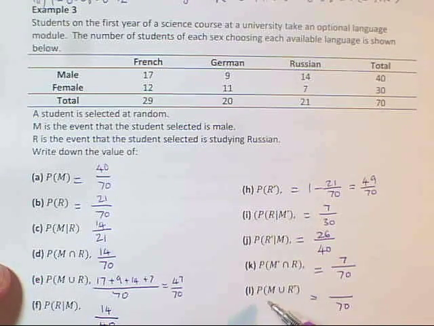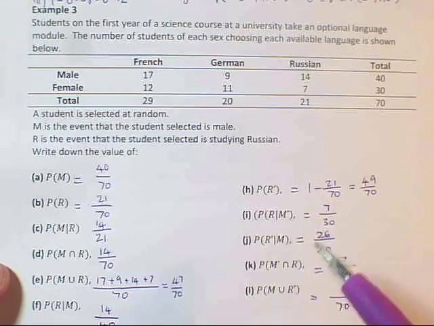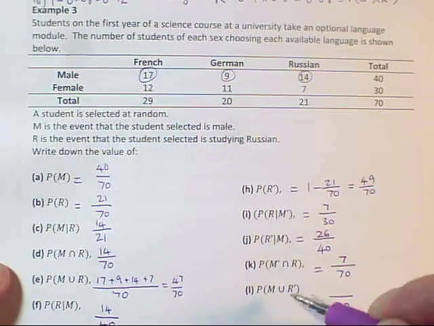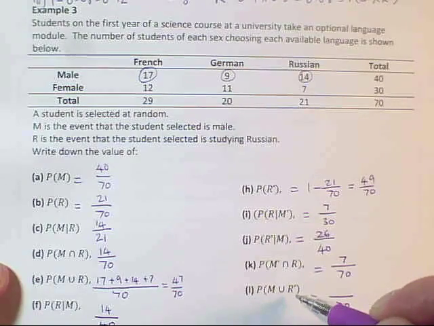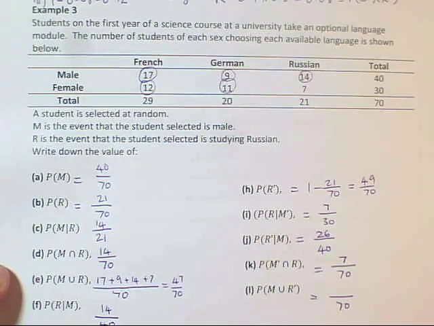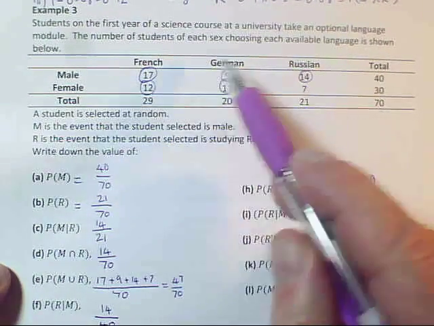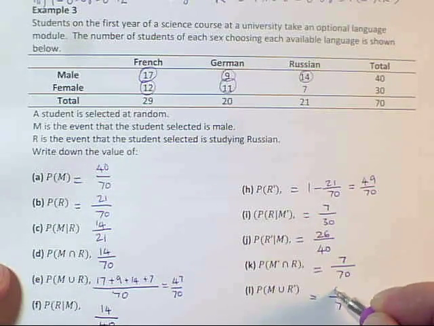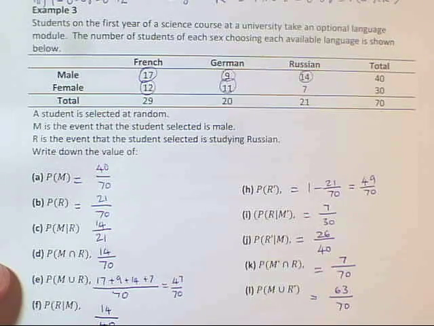And then the last one, the probability they are male or they are not studying Russian. Okay, so all of the male people count. So these ones, and these ones count. Or they're not studying Russian. So anyone who's not studying Russian who's a female also counts. So it's all of these. And in fact, it's probably easier than adding those up to take this number here, 7, away from 70, to get the answer, which is 63 over 70.